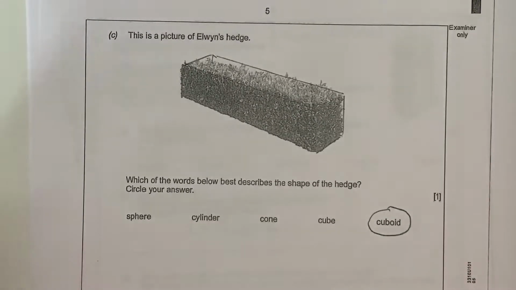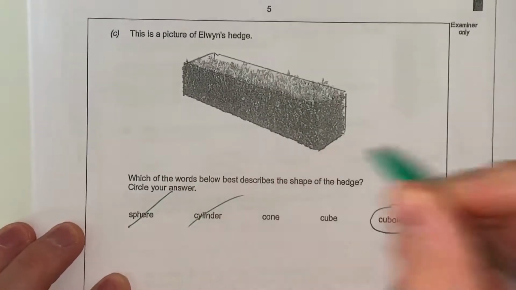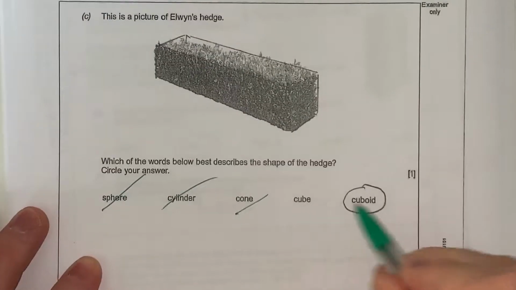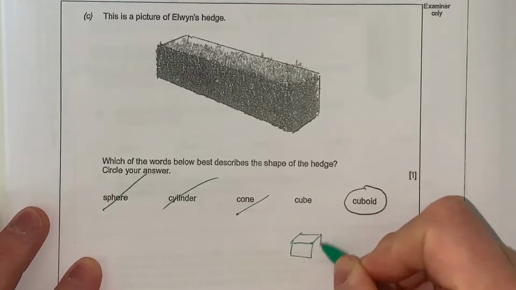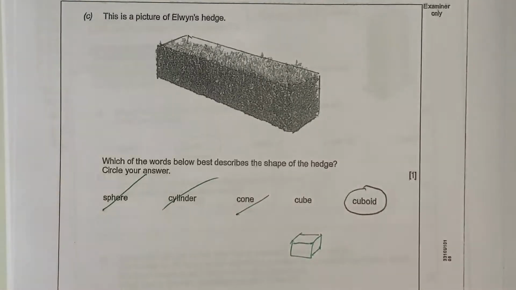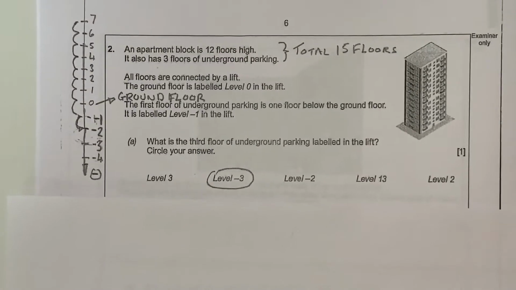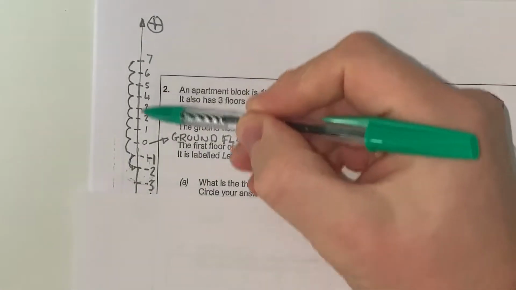It's obviously a cuboid, but if you're a little bit unsure, process of elimination: it's clearly not a sphere or a cylinder or a cone because there's no circles. It'd be between these two. A cube is when it's all squares, okay? A cuboid is rectangles.